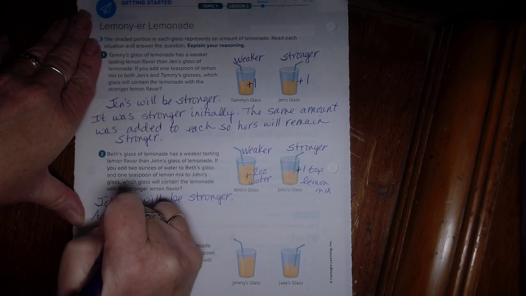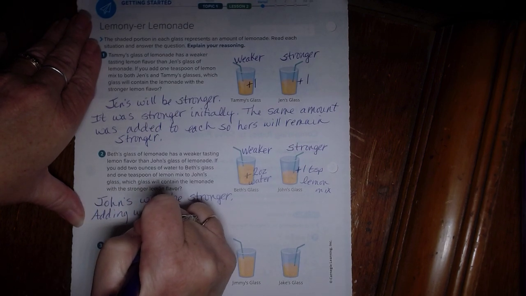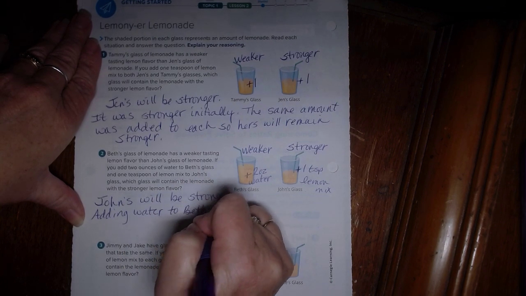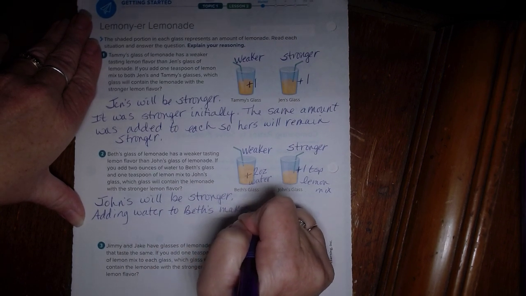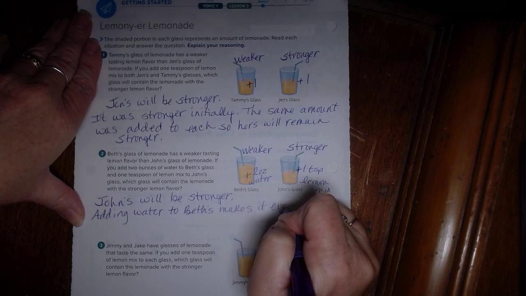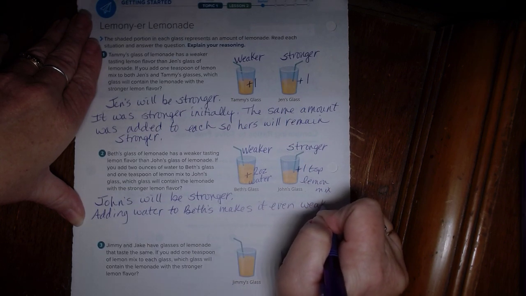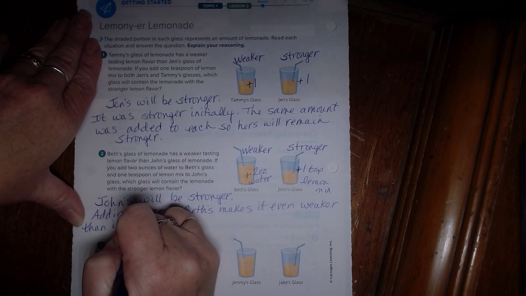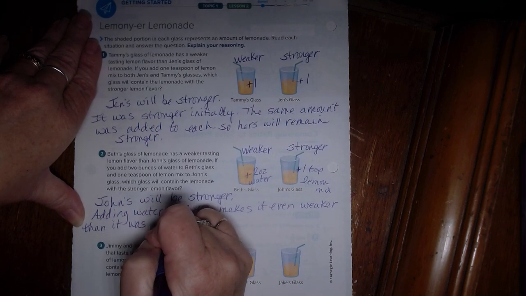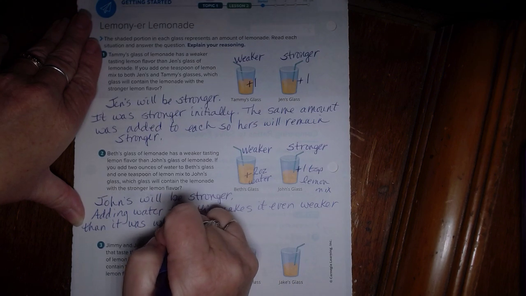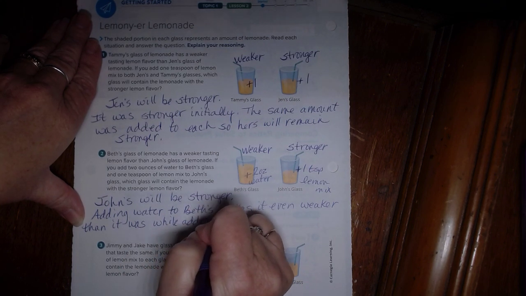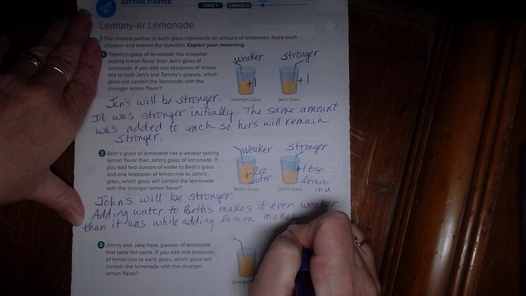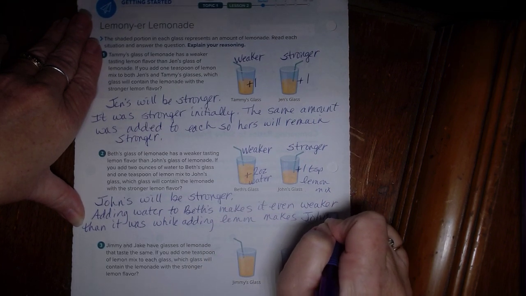We can say adding water to Beth's makes it even weaker than it was, while adding lemon makes John's even stronger.